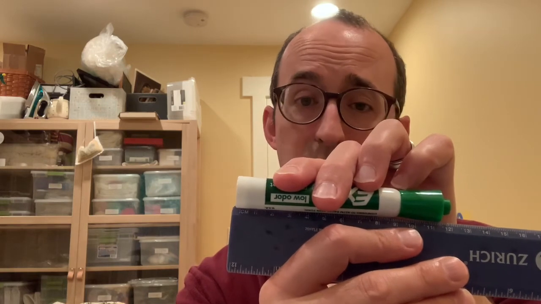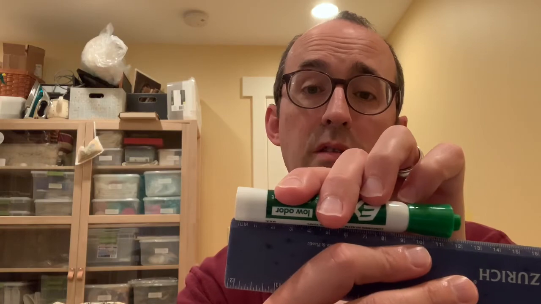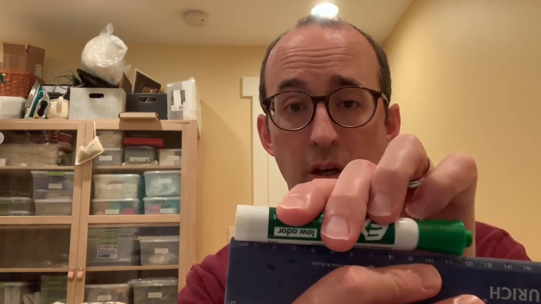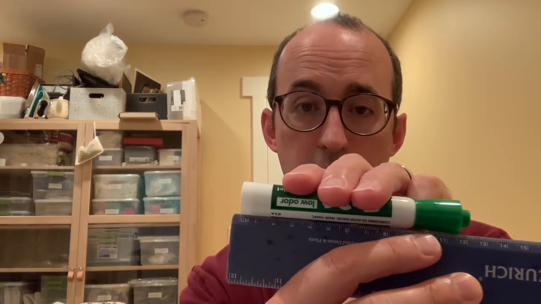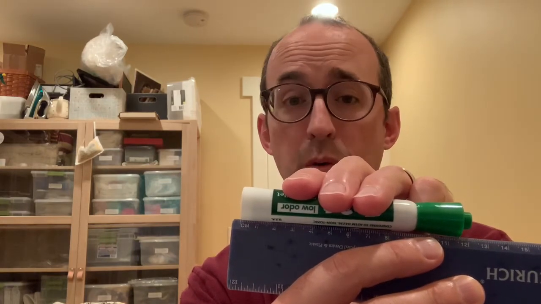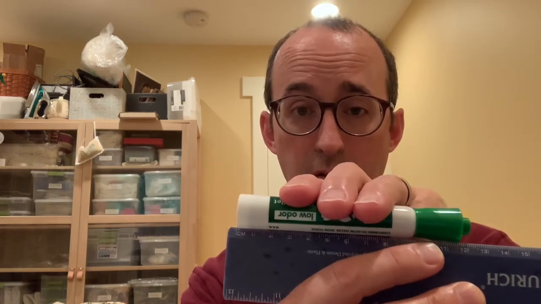As such, this measurement that I'm taking right now, this is the measurement of the rest length of the pen. And we call it the rest length because both the pen and the ruler are at rest with respect to one another. They're not moving relative to each other. Again, this is called the rest length.